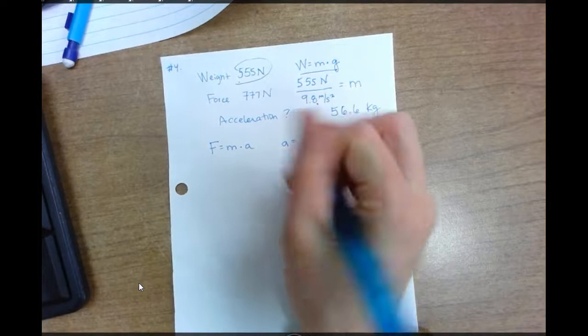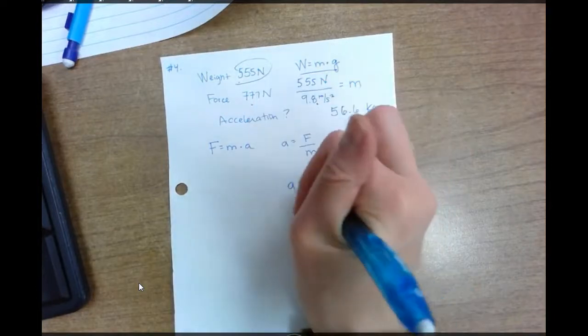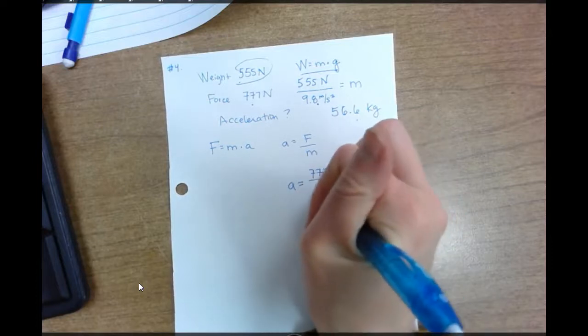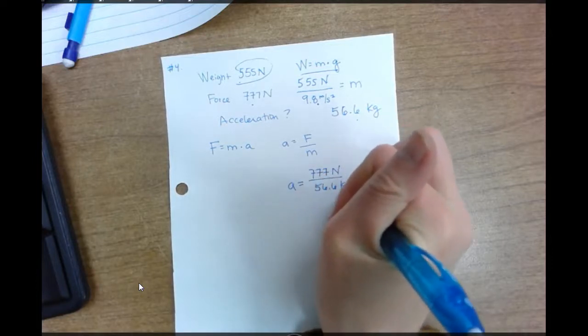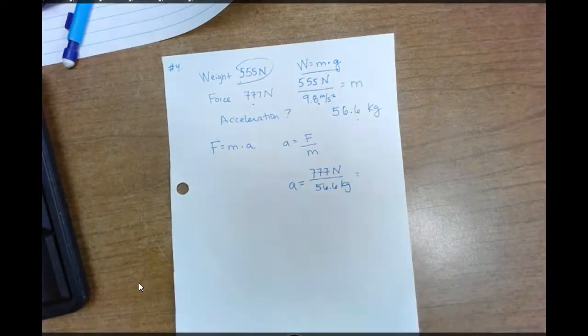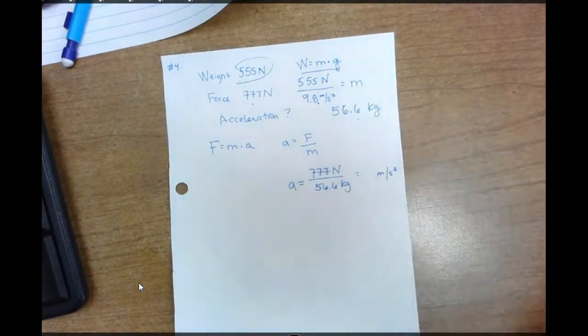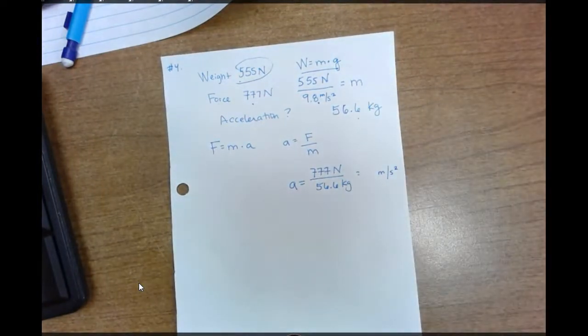So acceleration equals force, which they gave me, 777 newtons, now divided by 56.6 kilograms, and I can figure out what that equals, and that would be my answer. Remember to include units on your answers, so that's meters per second squared. All right, that's number 4.